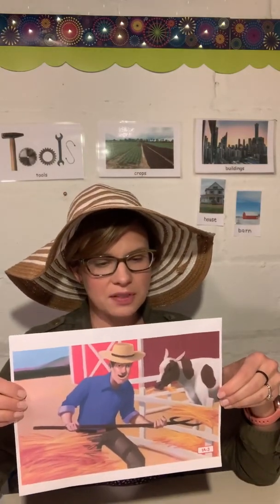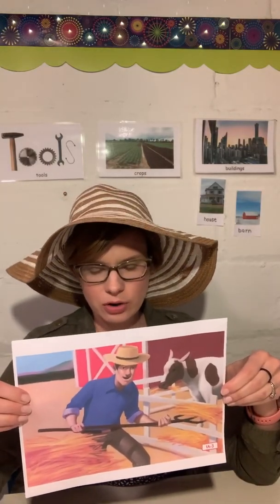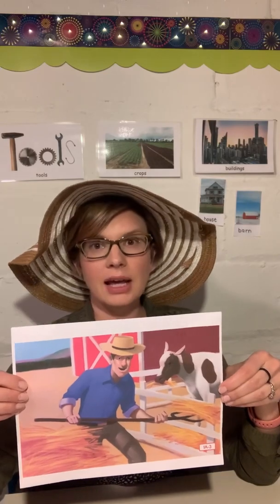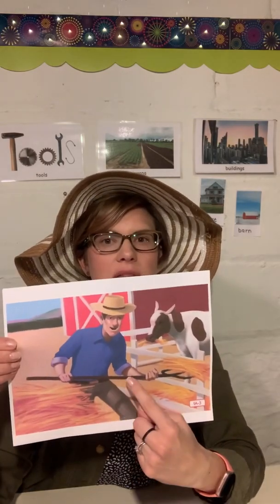The cow is hungry. One of her favorite foods to eat is hay or dried grass. I'm giving her some hay right now. If I look at the picture, I see Old MacDonald has some hay here, and he's using this thing to give the hay to the cow.